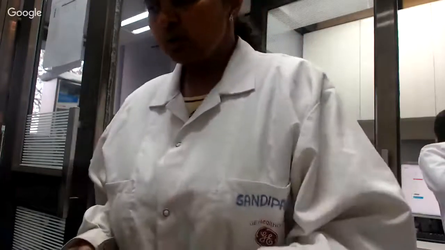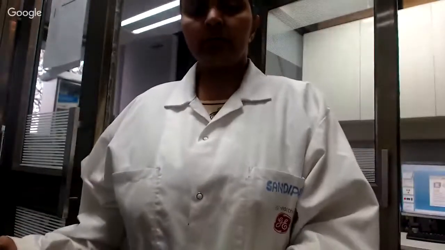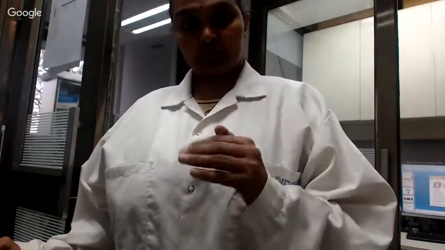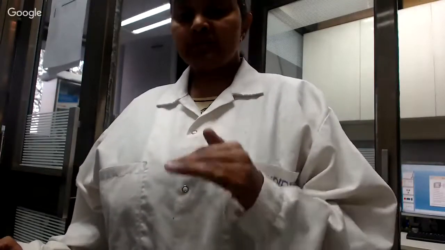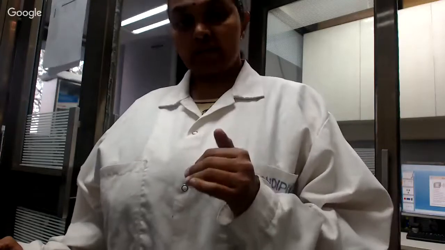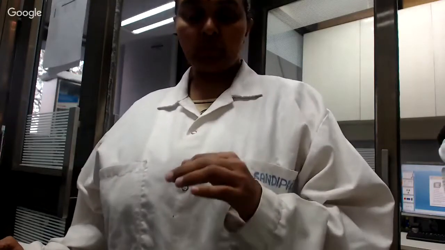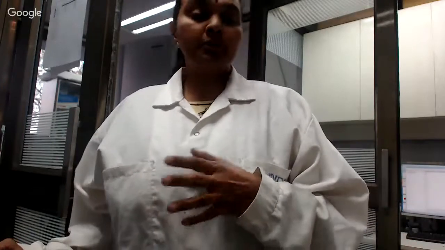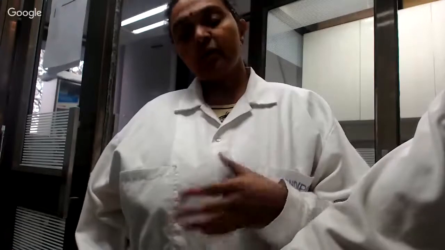There are different ways of loading samples. There is another way which is called the sandwich method, and in this method, a layer of the matrix is first applied to the ground steel plate. Once that dries, the sample is added on top of that, and when the sample spot dries, another layer of matrix is given on top. So depending on the sample, the loading technique and the matrix are decided.